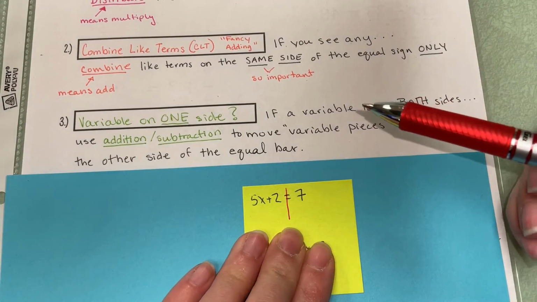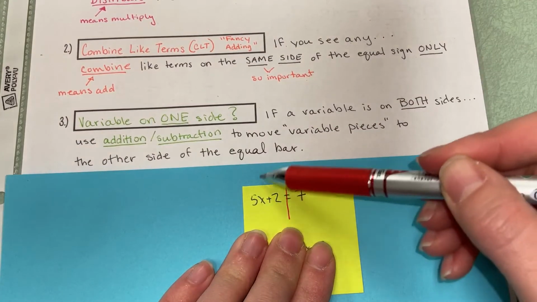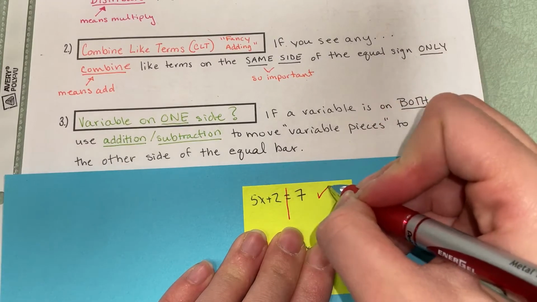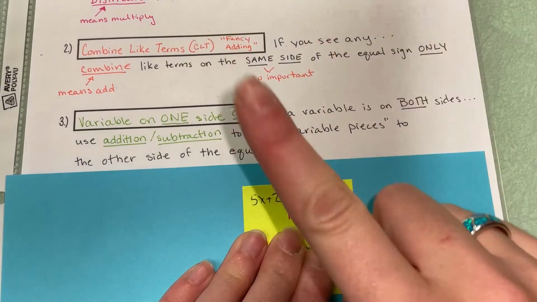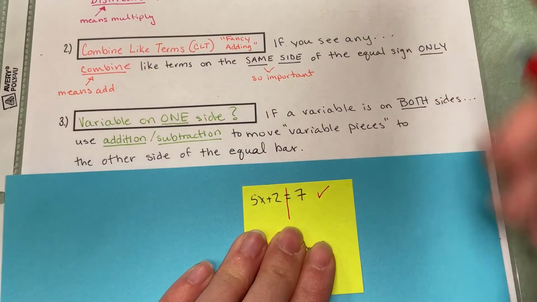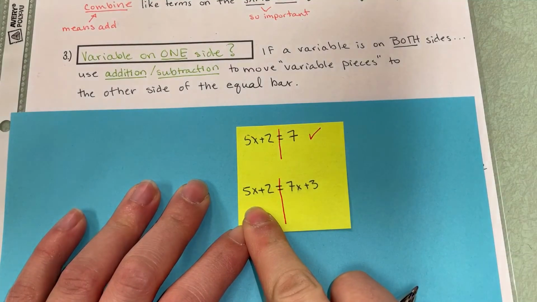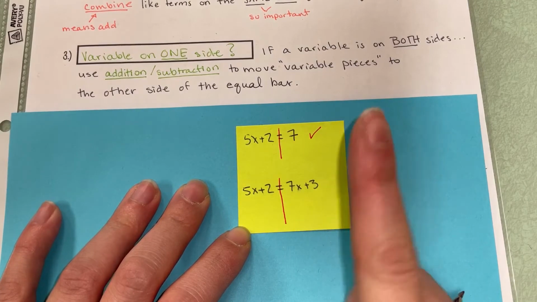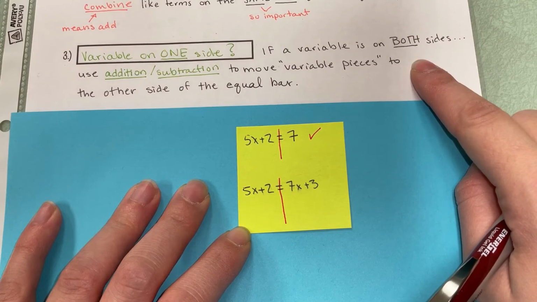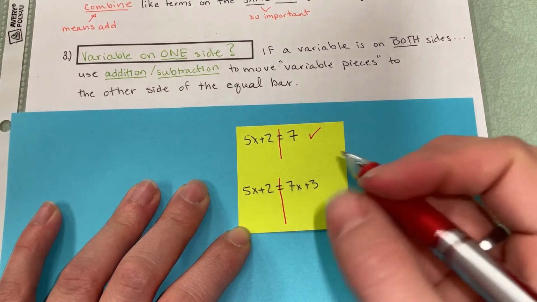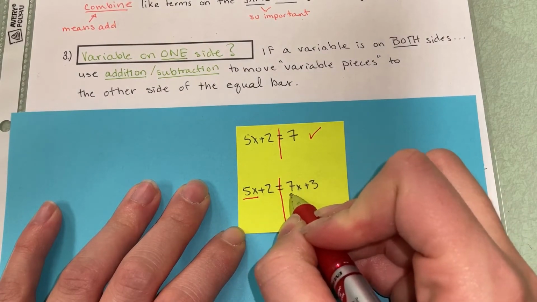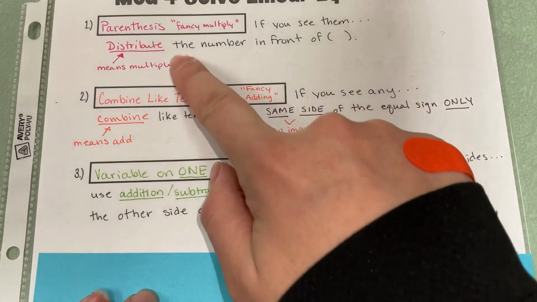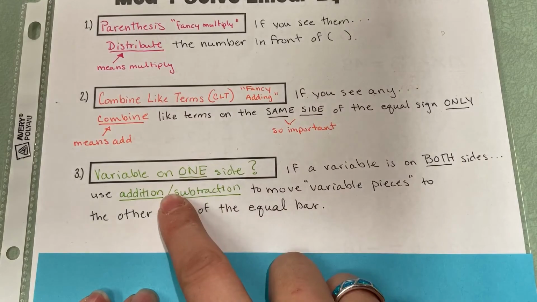So when I say is the variable on one side, looking at this side of the equal sign and this side, the variable's only on the left, so this is good. We can skip number 3 because that variable piece is only on the left side. However, in my second example here, I have a 5x on the left and a 7x on the right. So that is no good. That is where we would use step number 3, where we would have to add or subtract to move one of the variable pieces. So you can move this entire variable piece, or you could use this entire variable piece. So far, we've been able to multiply first, add, or add and subtract.